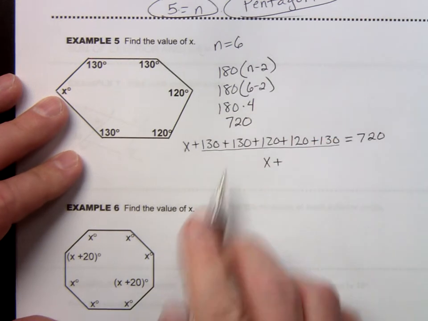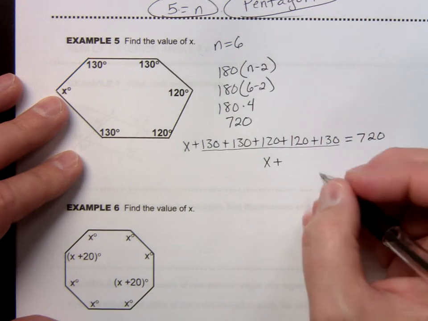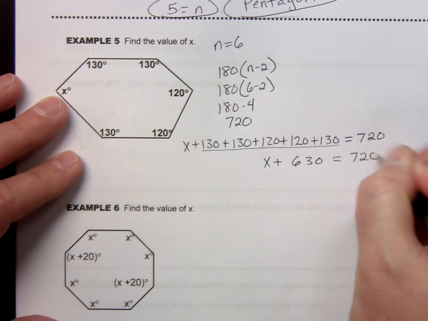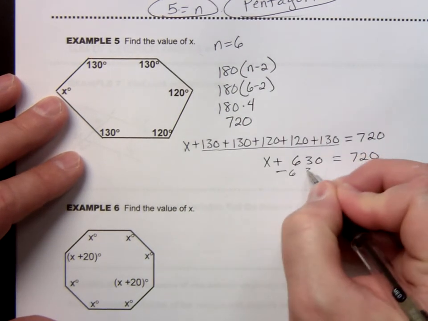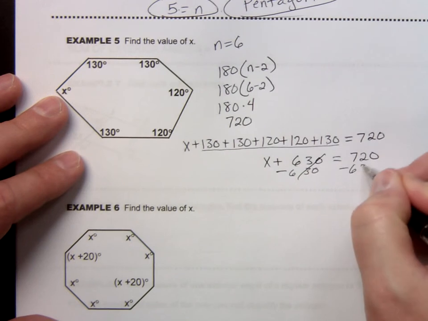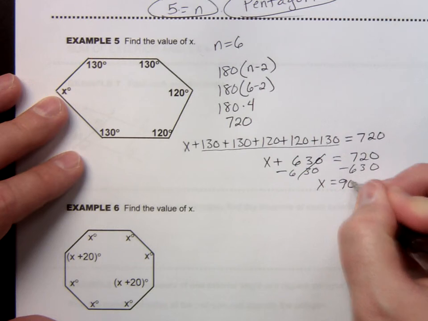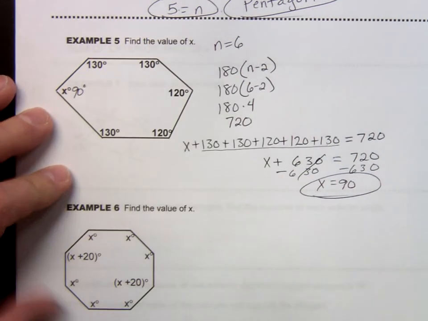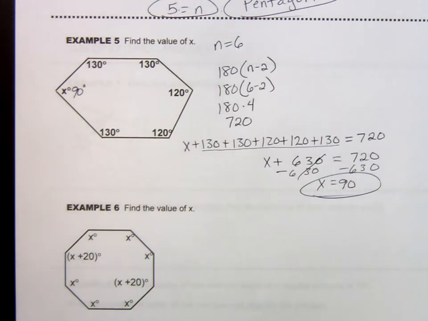And 130 plus 130 plus 120 plus 120 plus 130 all adds up to 630. And then I'm going to subtract that 630. And 720 minus 630 is 90. So I know that this angle right here would be 90 degrees, so that these angles would all add up to 720 like they need to in every convex hexagon.